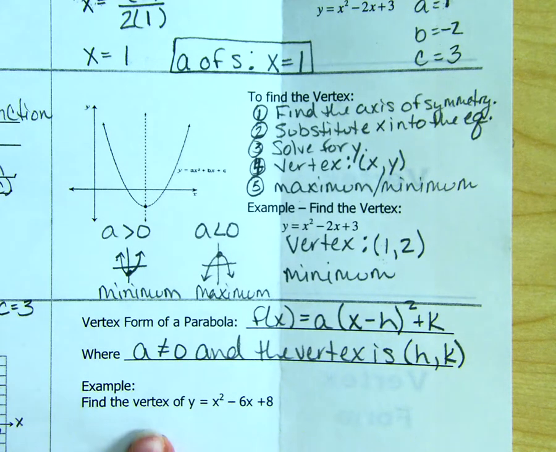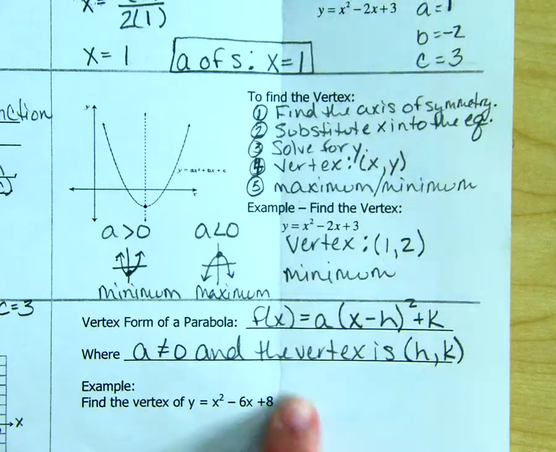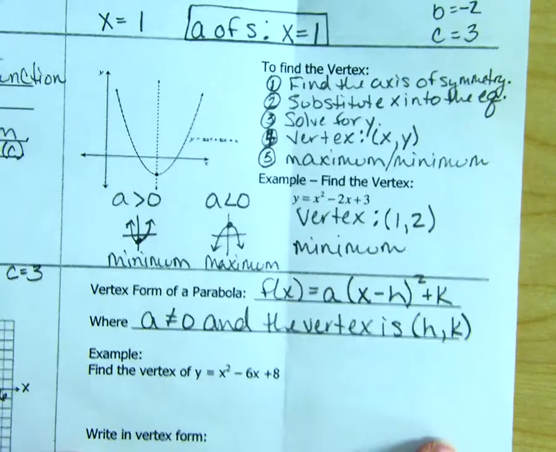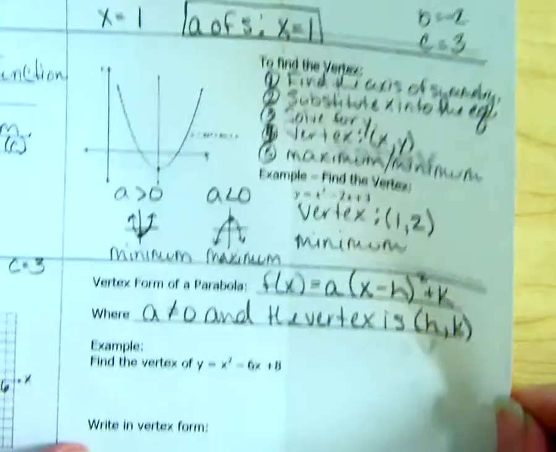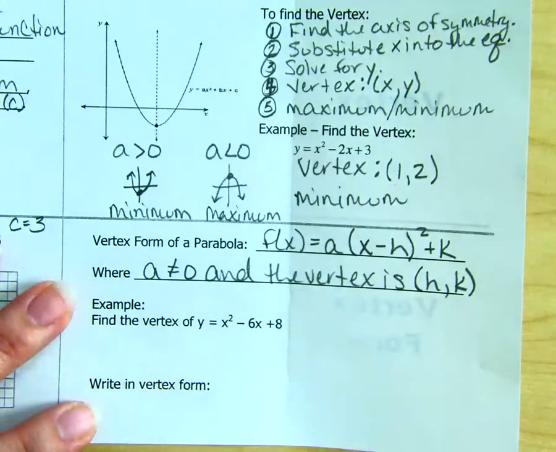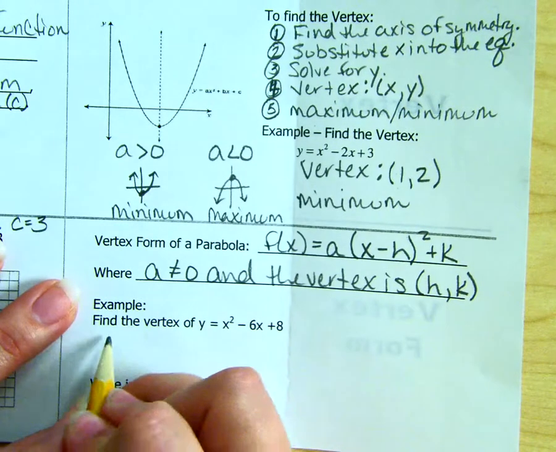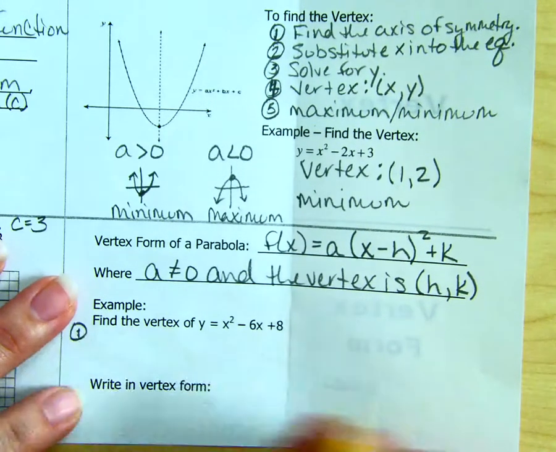Now, this one says find the vertex of this equation here. We're going to have to do some work because it's not the same one we've been using. Then after we find the vertex, we're going to write it in vertex form. So what's the first thing I need to do to find the vertex? Find the axis of symmetry. Oh man, all those steps. No wonder I gave you those examples. Step 1, find the axis of symmetry.